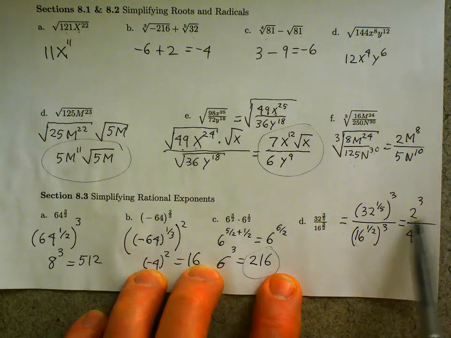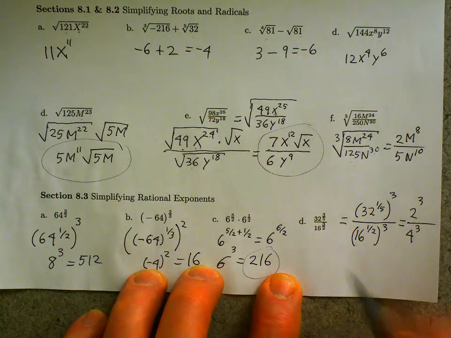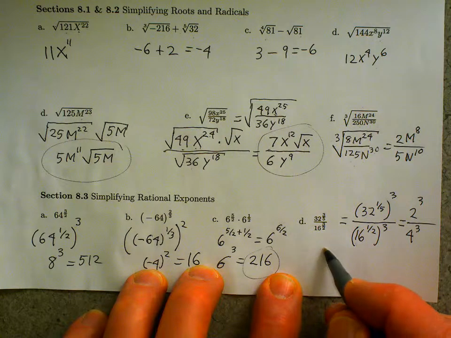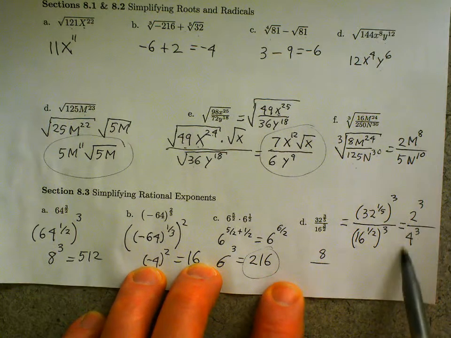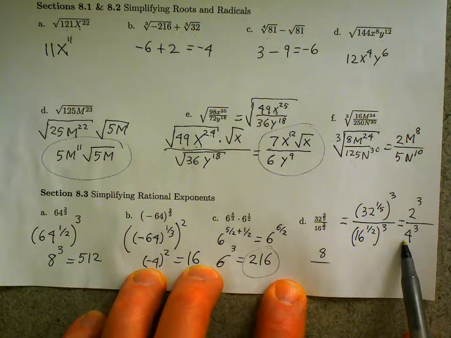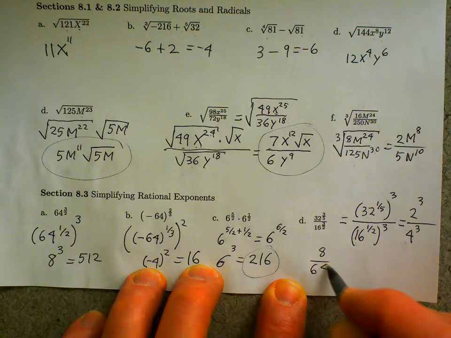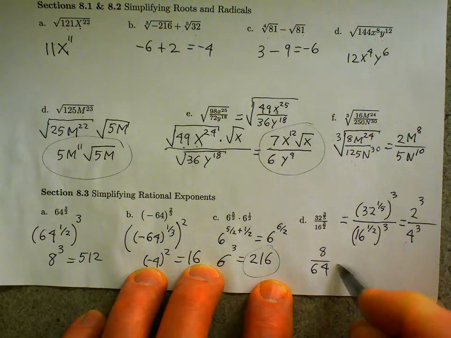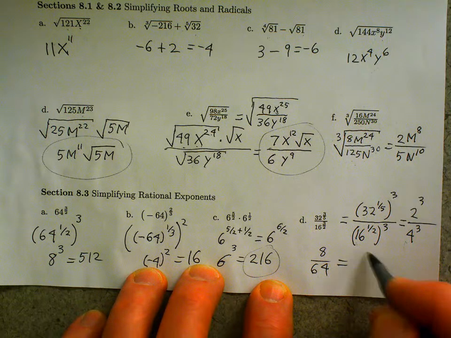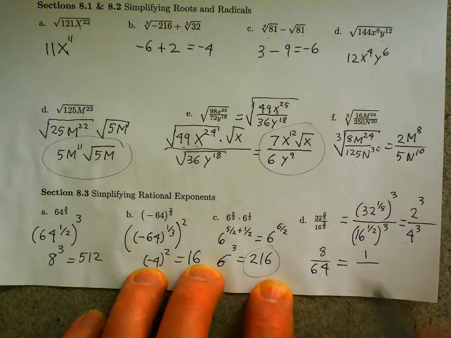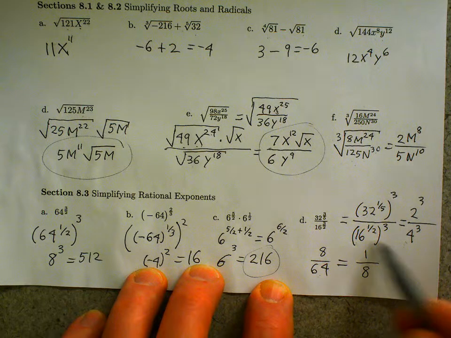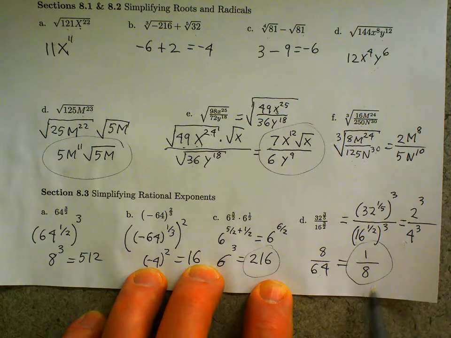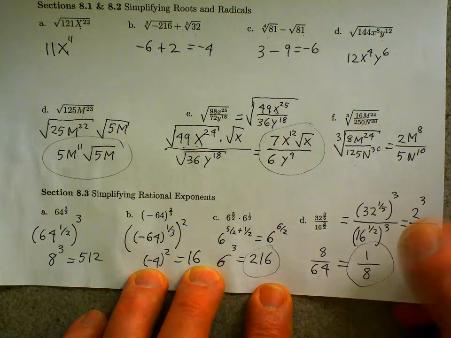And we can take it further. In the numerator, 2 to the third is 2 times 2 times 2, which is 8. In the denominator, 4 to the third, 4 times 4 times 4 is 64. And we can simplify 8 over 64. 8 goes into 8 once, and 8 goes into 64 8 times. So our simplified answer is 1/8. Okay, let's move on to the next page.